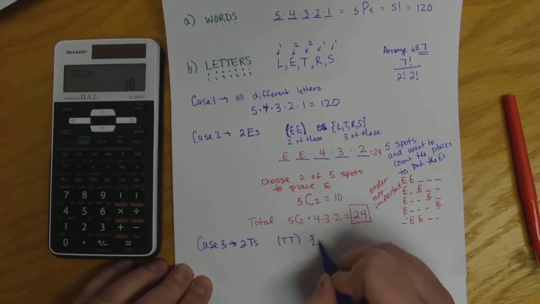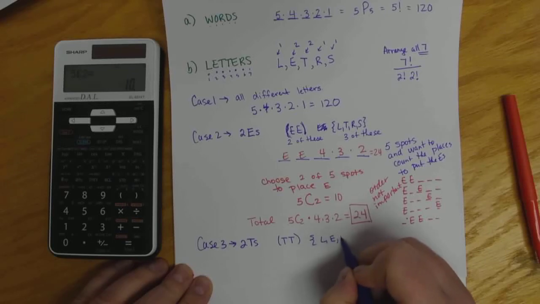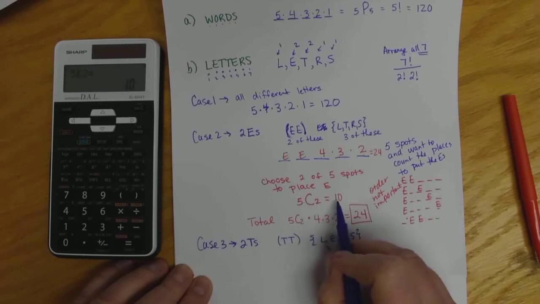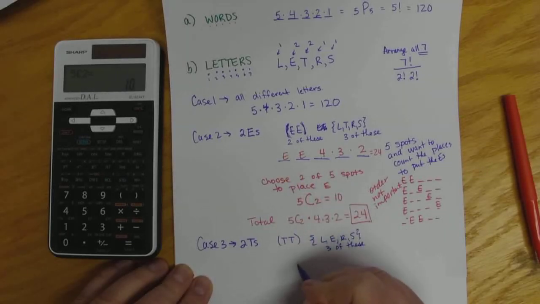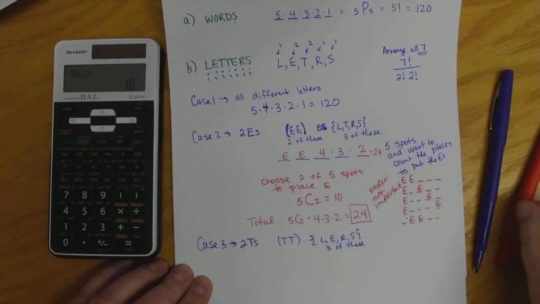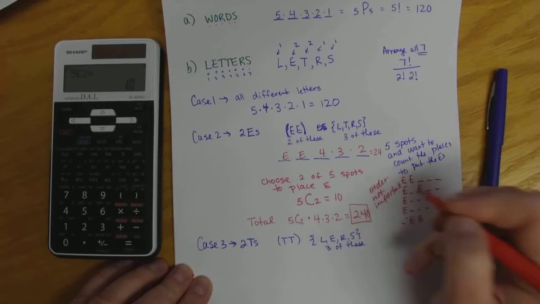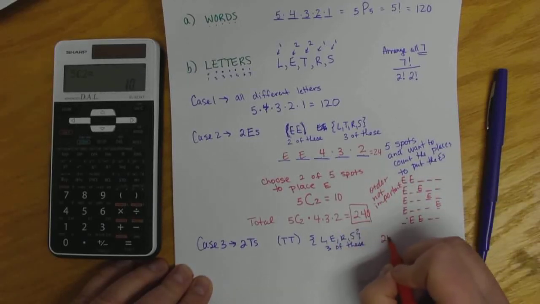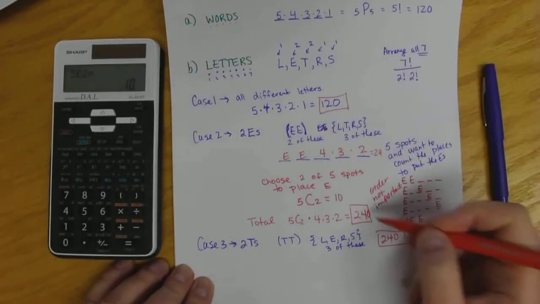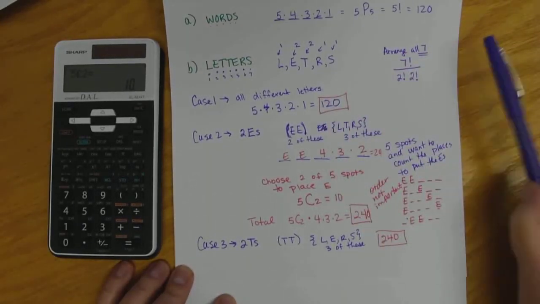Two T's, and then the other letters are L, E, R, S, and we want 3. So isn't it essentially the exact same thing as this? You would first have 10, and then for each of those 10, 24. Thank you, that should be 240. And so this one is 240 as well. Case 1 was 120, each of these is 240.